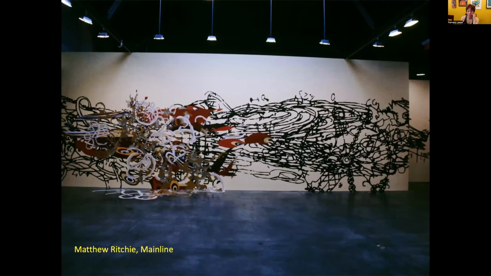Matthew Ritchie actually makes sculptures. He paints on the walls, but he also creates these swirling lines in steel. He welds and melts the steel and kind of carves them. So you walk in and it's almost like a metal spider web, very stable, but that's in the space.